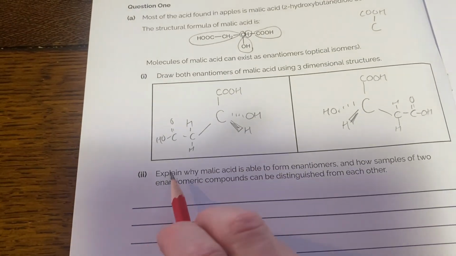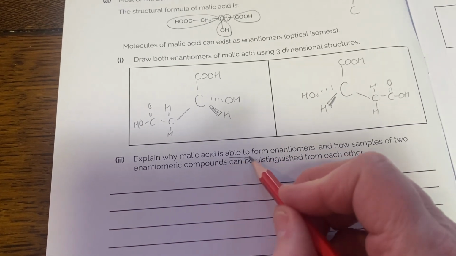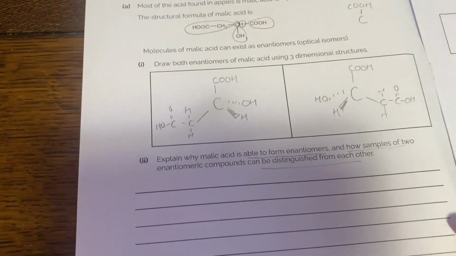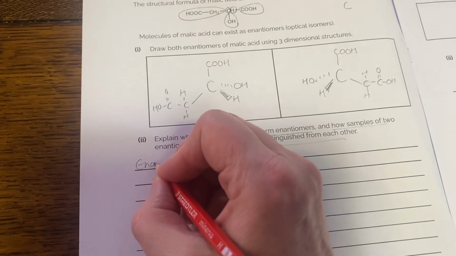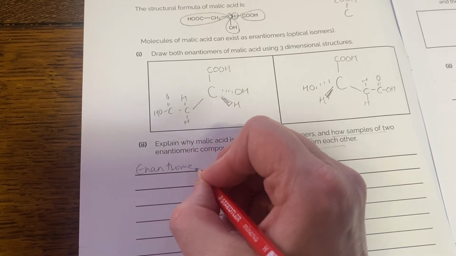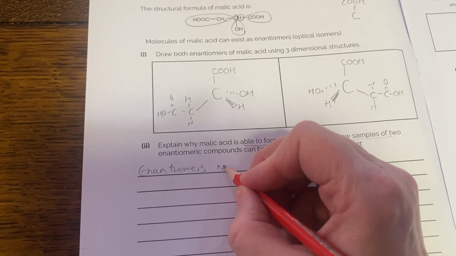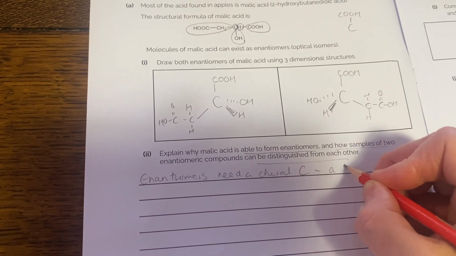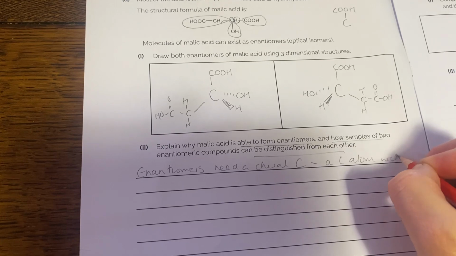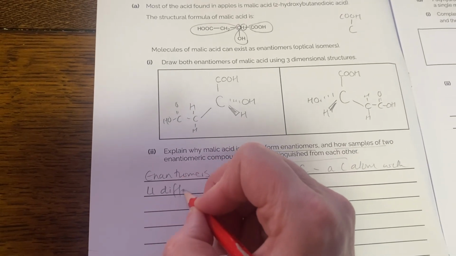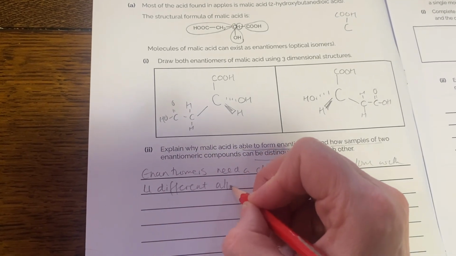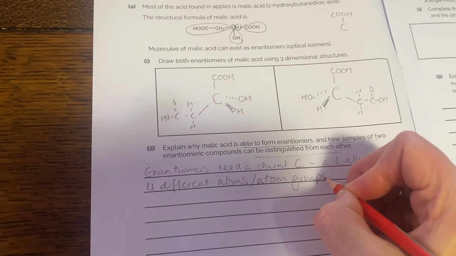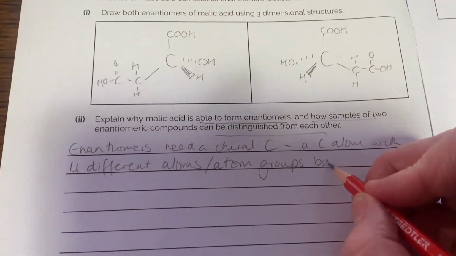And then the next one is explain why malic acid is able to form enantiomers and how samples can be distinguished. So number 1, enantiomers or optical isomers form when there is a chiral carbon. And we need to explain what that is. A chiral carbon is a C atom with 4 different atoms or atom groups, not functional groups, and some of you did that wrong, sorry, bonded to it.